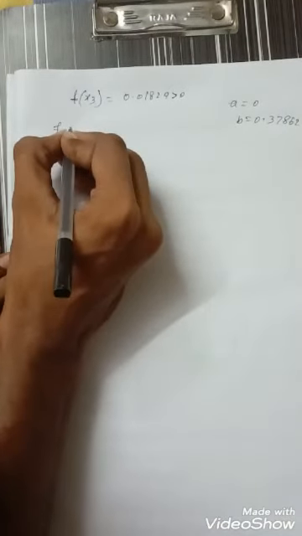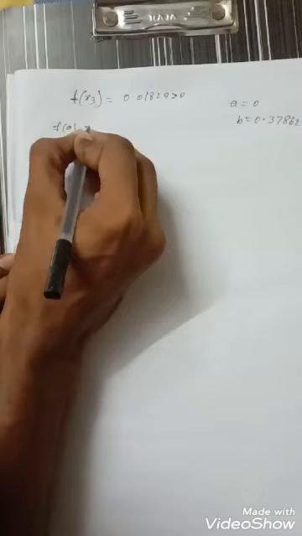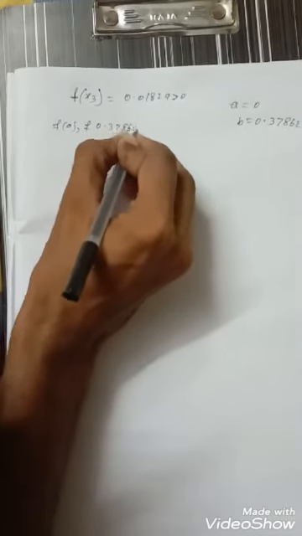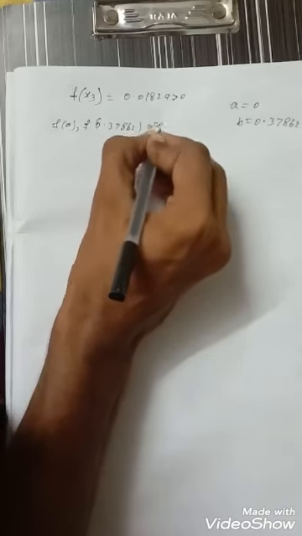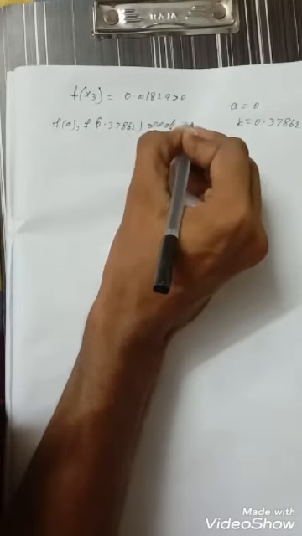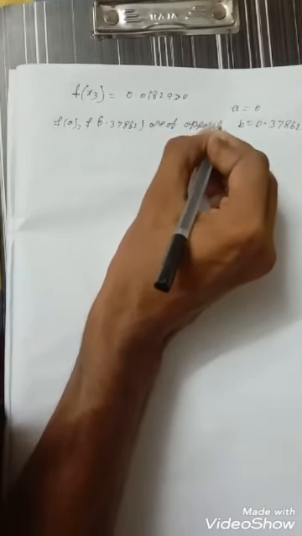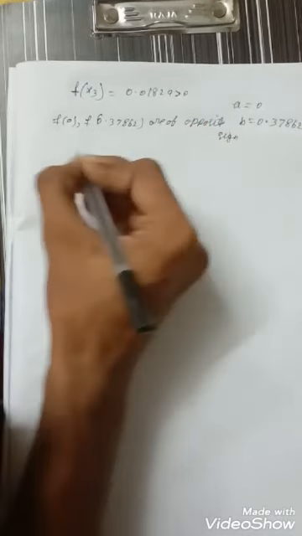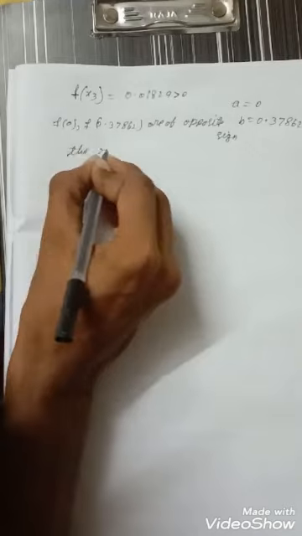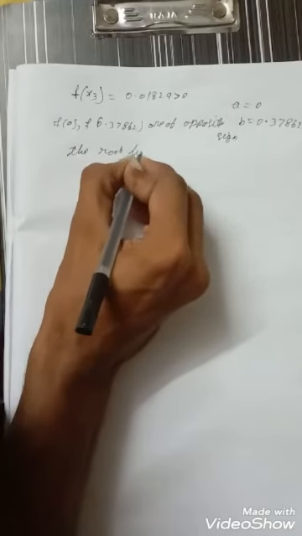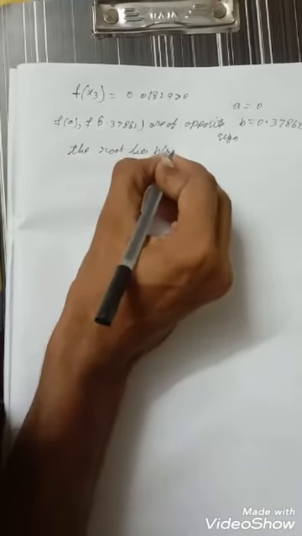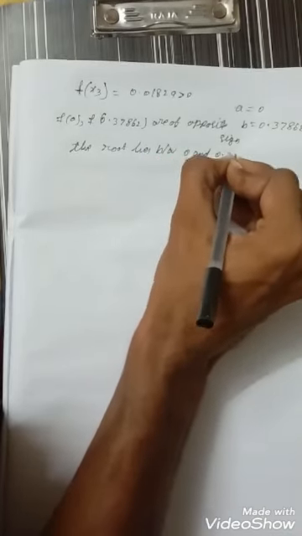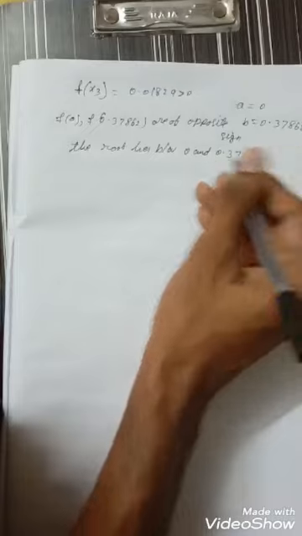Then f of 0 and f of 0.37862 are of opposite sign. The root lies between 0 and 0.37862.